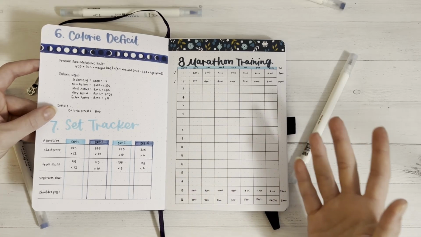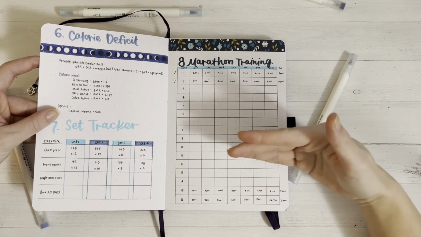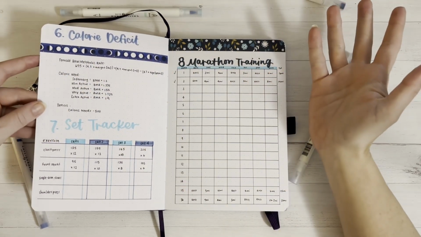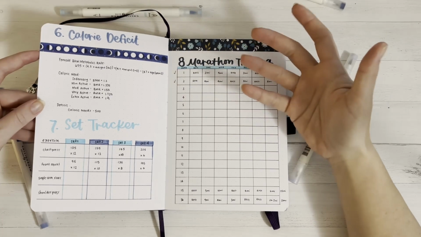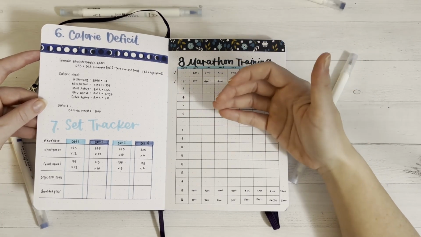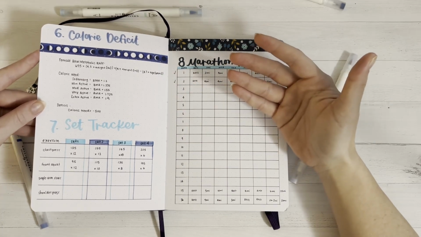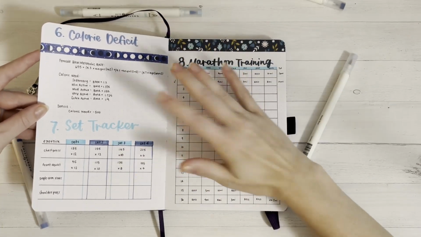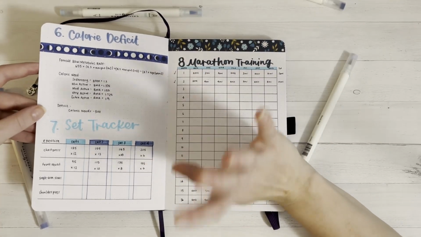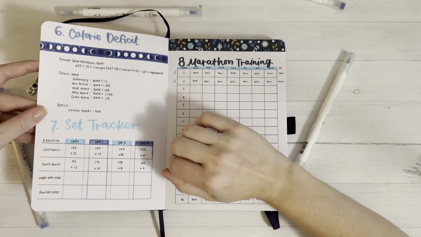That would be maintaining yourself in a calorie deficit. So that's one of the reasons why I put this on here. I don't think a lot of people know how to eat in a calorie deficit if they are interested in losing weight, for whatever reason. So that's why I included it here, just to get an idea, and I can refer back to this in my bullet journal.